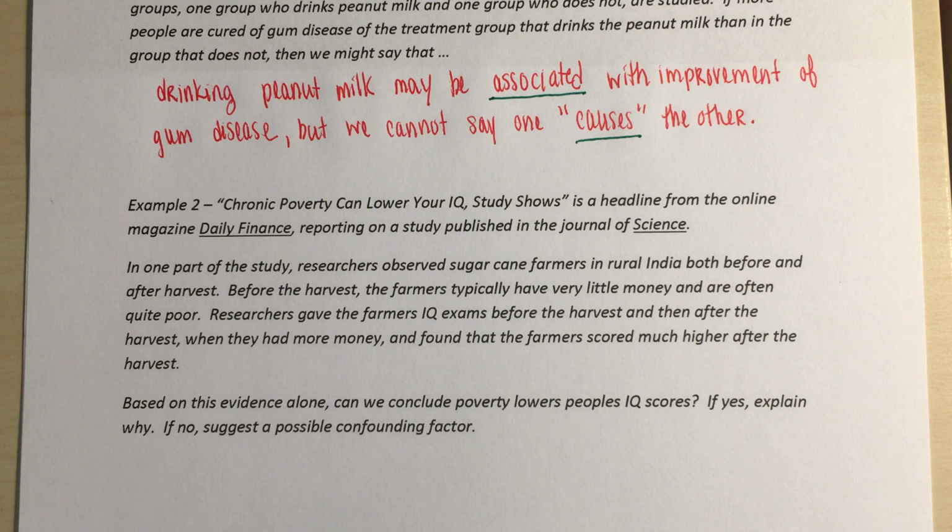Researchers gave the farmers IQ exams before the harvest and then after the harvest when they had more money, and found that the farmers scored much higher after the harvest. Based on this evidence alone, can we conclude that poverty lowers people's IQ scores? If yes, explain why. If no, suggest a possible confounding factor.